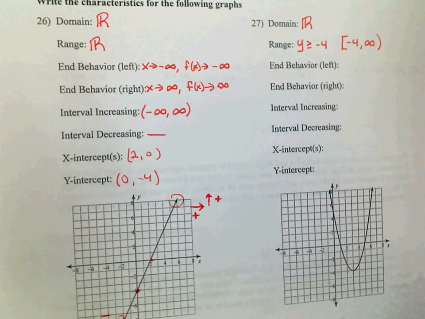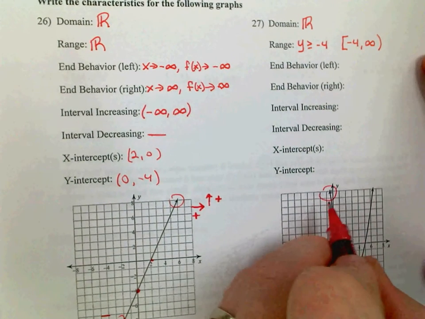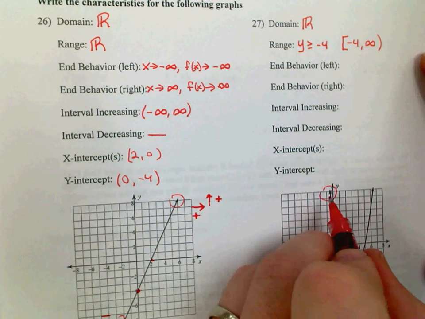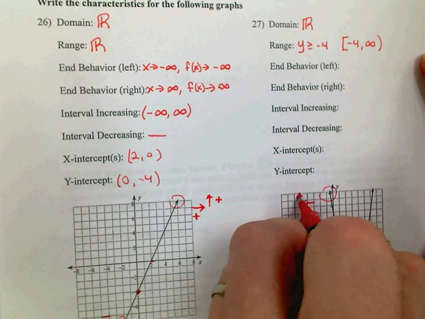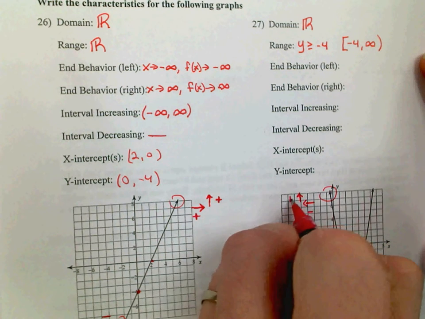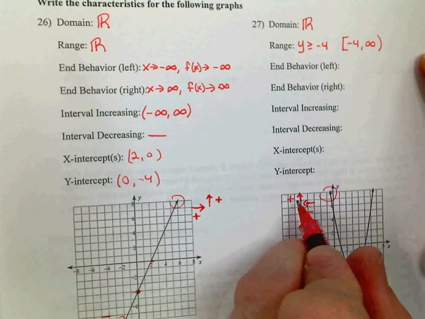Okay, end behavior, again, I would suggest just looking at each end and breaking it apart into two separate directions. So that first end here on the left is going left, but it's also going up. Now left is a negative direction and up is a positive direction. So you're actually going to say that x is negative when y is positive.